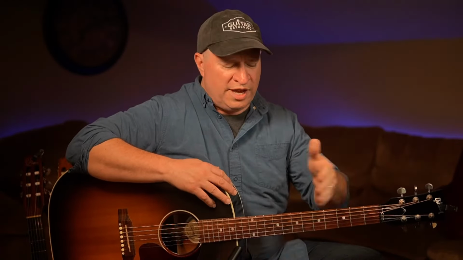So there are going to be two different forms. Even though you can play them in all these different keys, there are really only two different forms that you have to memorize, and you can play them in any key on any string set.